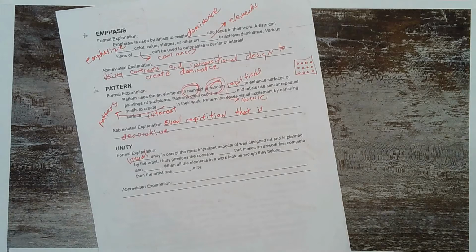When all the elements in a work look as though they belong together, then the artist has achieved unity. So when everything's working together and it looks nice and feels good, it's somehow unified, then the art piece can be considered done.